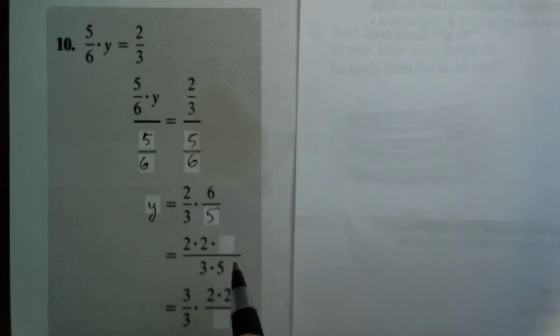So y is 2/3 divided by 5/6, which means 2/3 times the reciprocal of 5/6, which is 6 divided by 5. Then the prime factorization here is 2. That's this 2 here. And the prime factorization of 6 is 2 times 3. In the denominator we have 3 times 5.